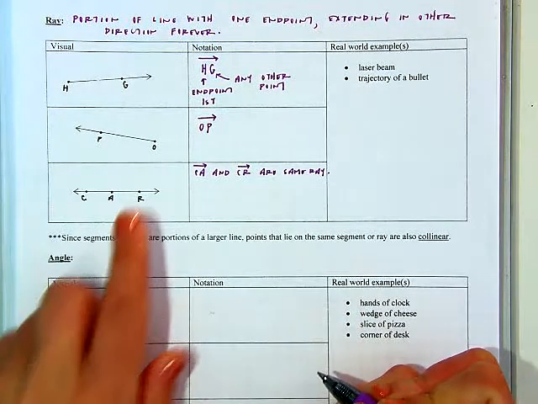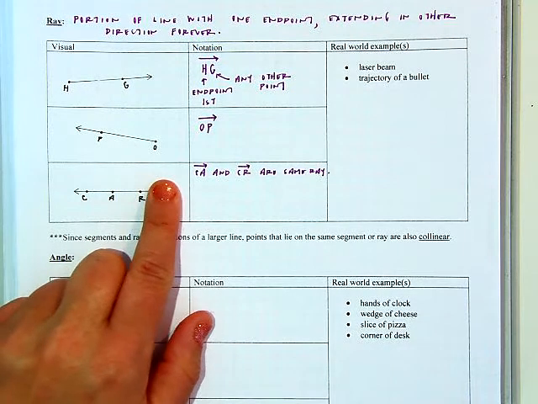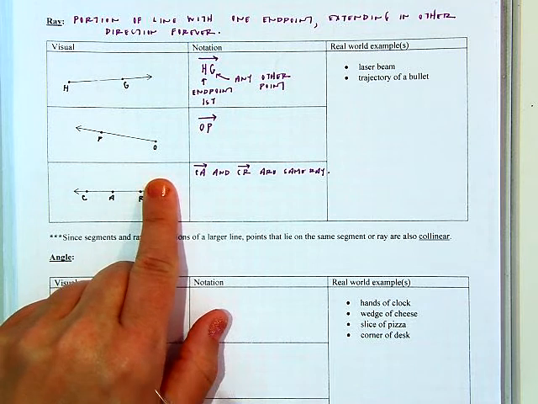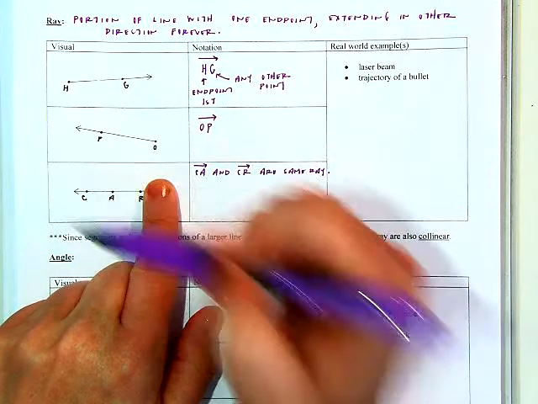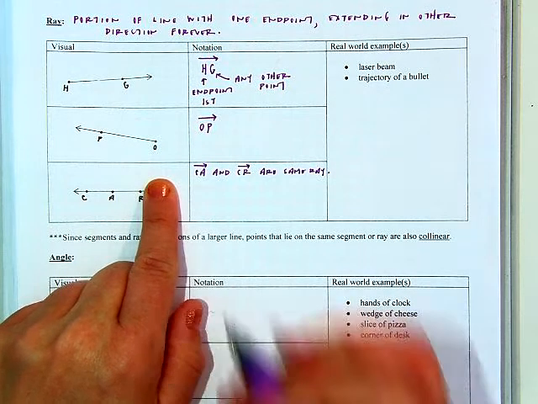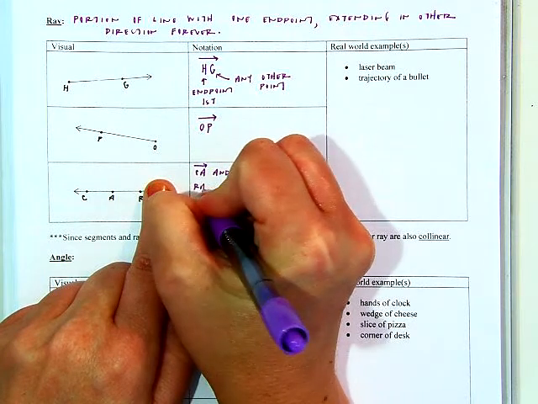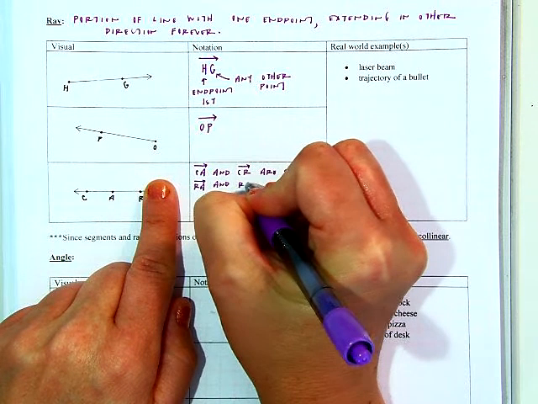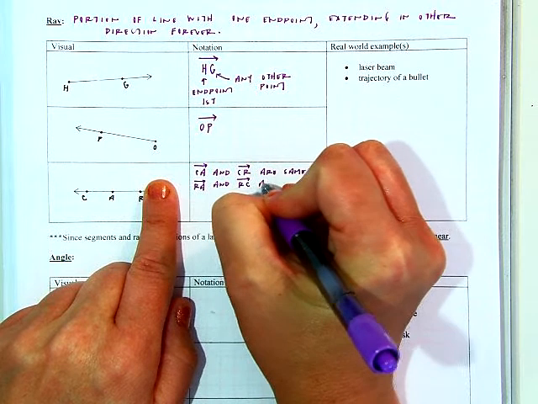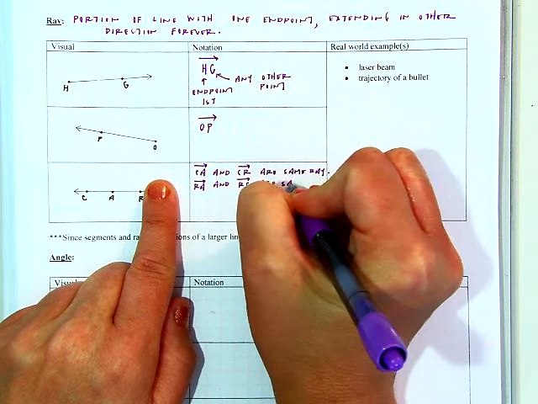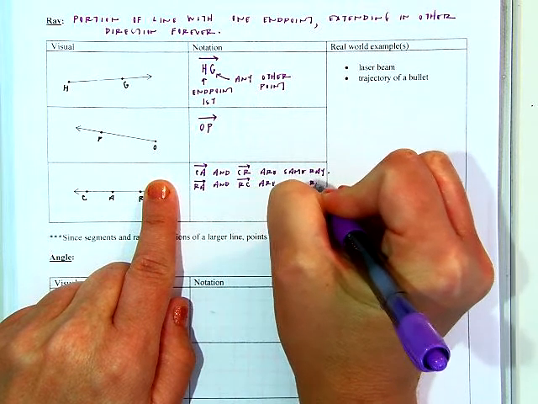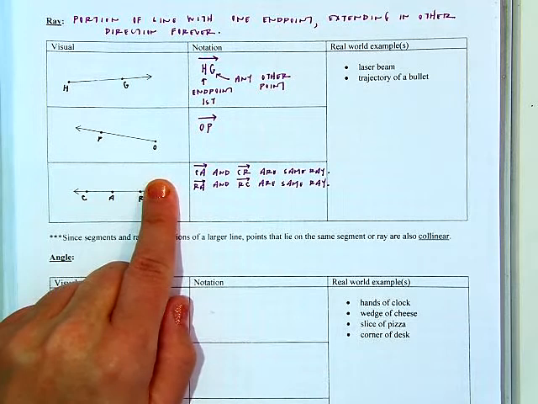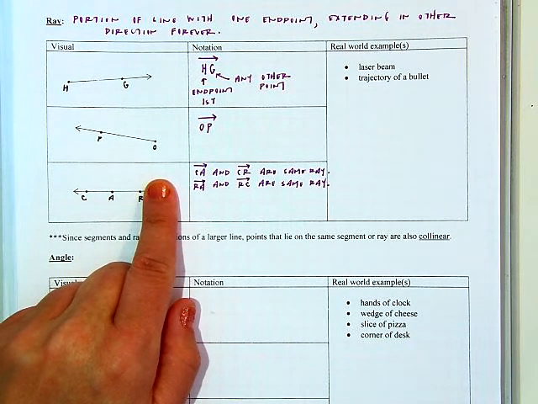Okay, another example, let me just block off this point and I'm going to view R as the endpoint. So I'm looking at R as the endpoint and it's shooting left forever. I can name the ray RA, or I can name it RC. They are the same ray. So two ways of naming the exact same ray, because it's always the endpoint first and then any other point as it goes in that direction forever.